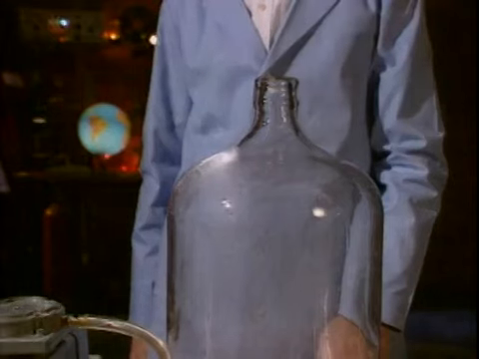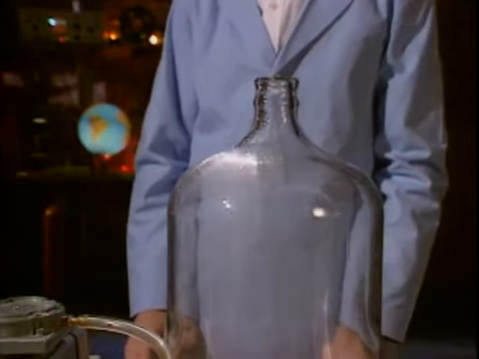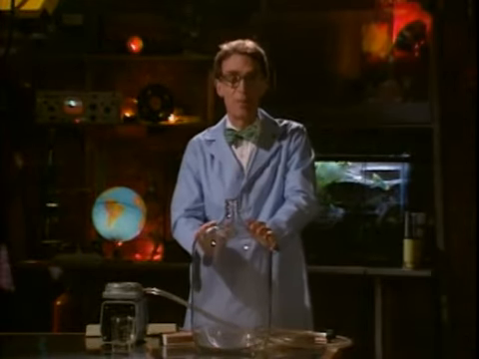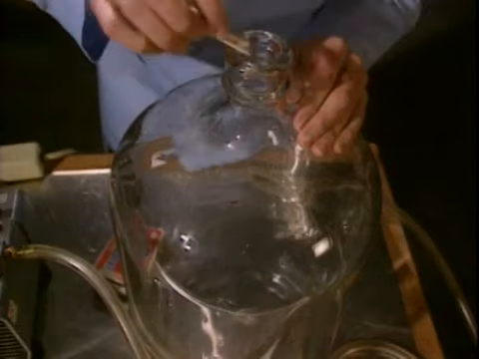3, 2, 1. See, nothing happened. That's because the water vapor didn't have anything to stick to. So what we're going to do is add some dust. Just a tiny amount of dust. And to make the dust, we'll use the smoke from these two matches. That's all the dust we need to form a cloud.